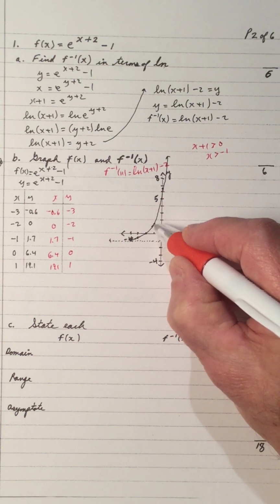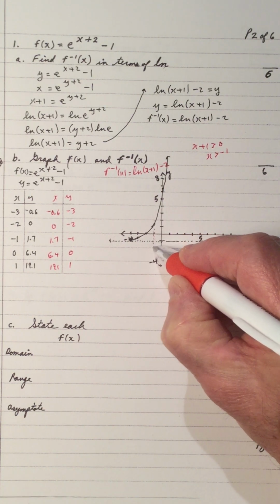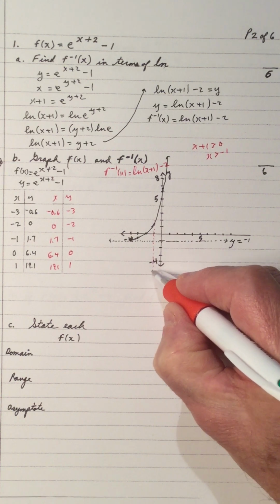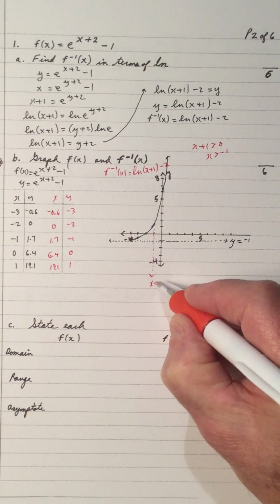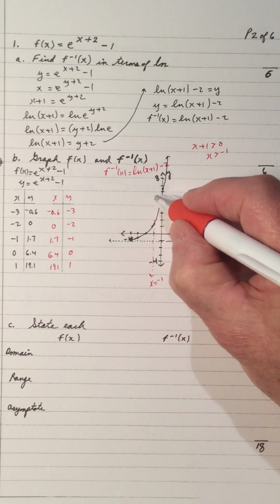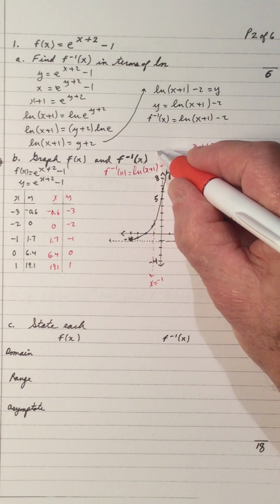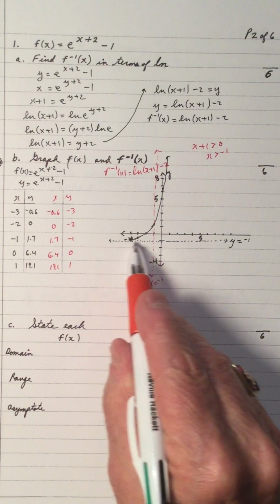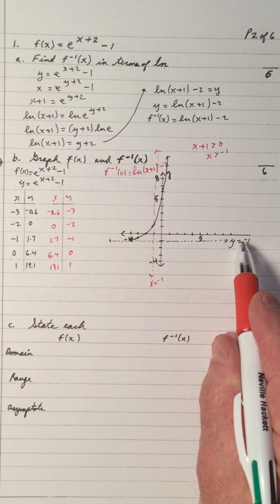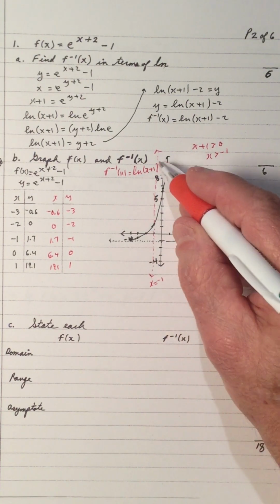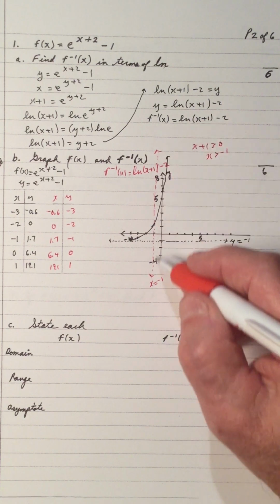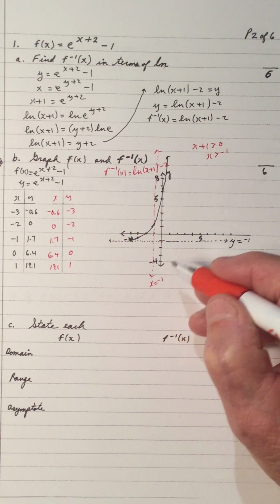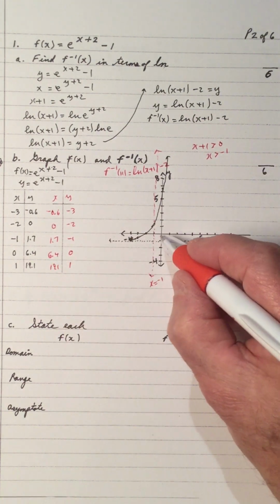That means this is x equals -1. So that's an asymptote. Here's the asymptote. Notice the asymptote is y equals -1 here. Because you switch, the asymptote for the ln is x equals -1. So we'll plot these points.